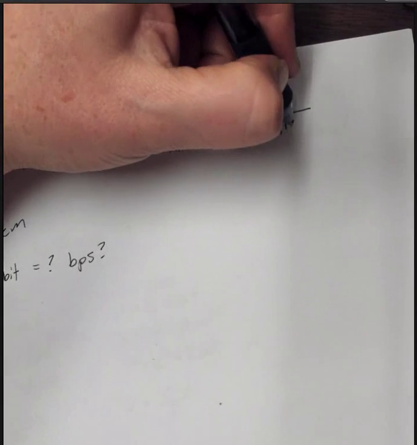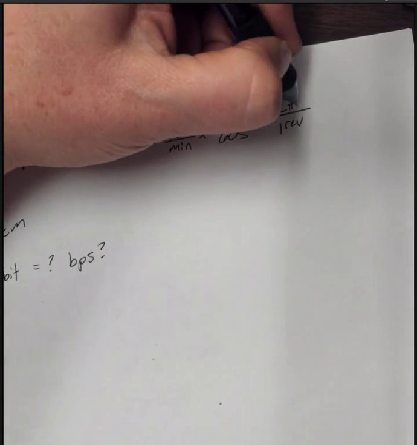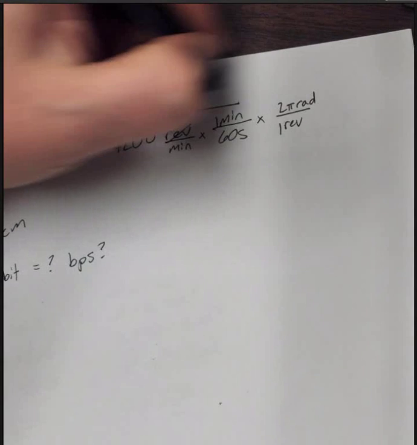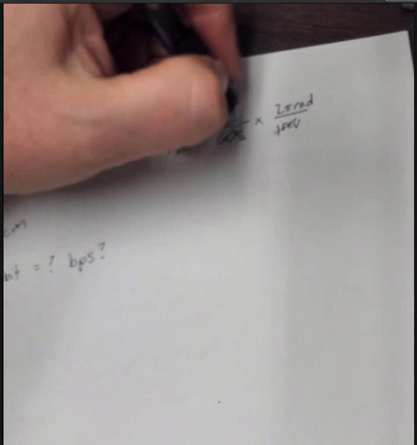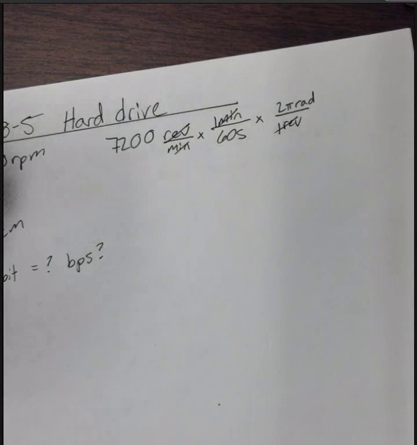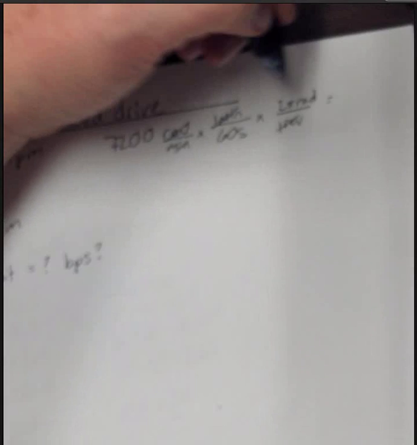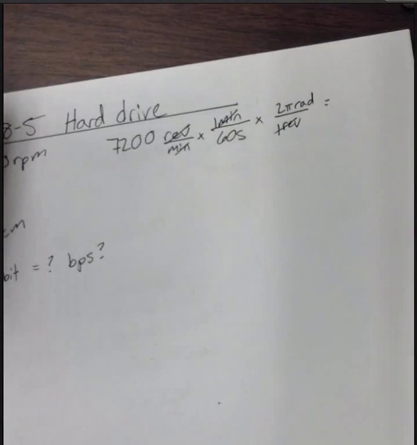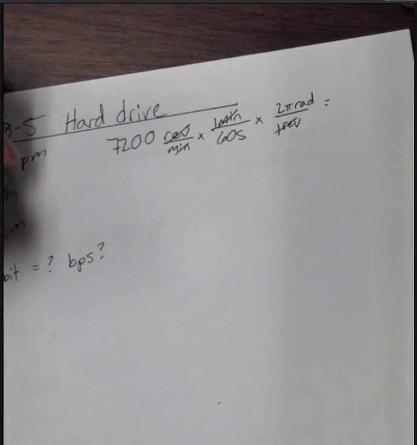And then I need to turn revolutions into radians. 1 revolution is 2 pi rad. So revolutions cancel, minutes cancel, and we're going to get radians per second, which is therefore 754.